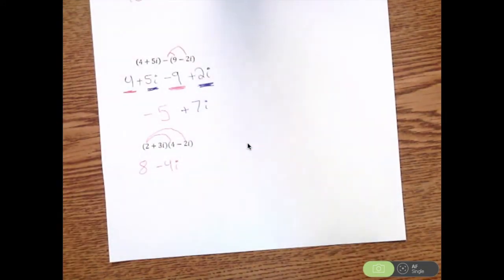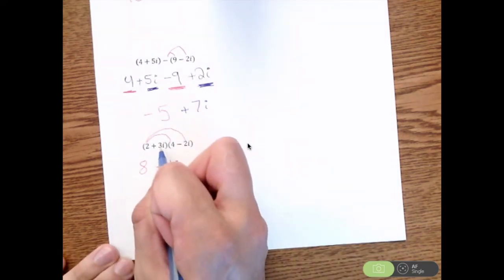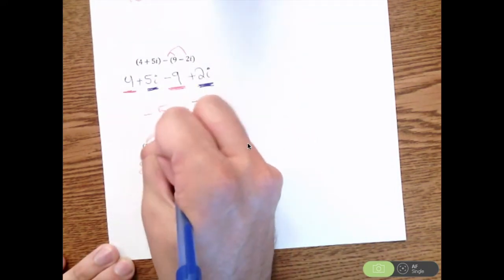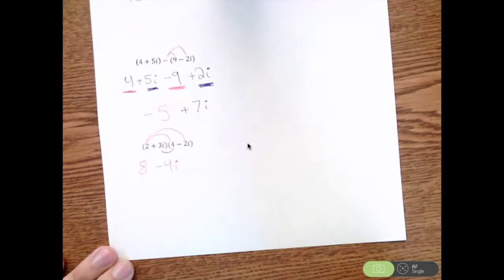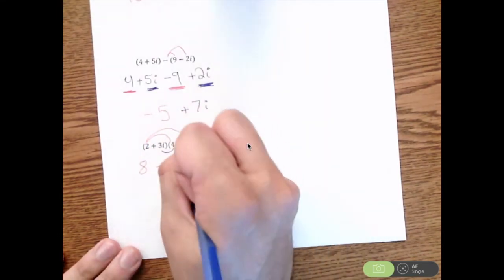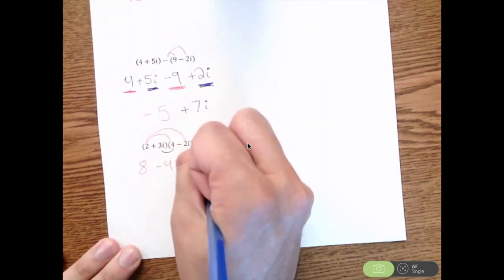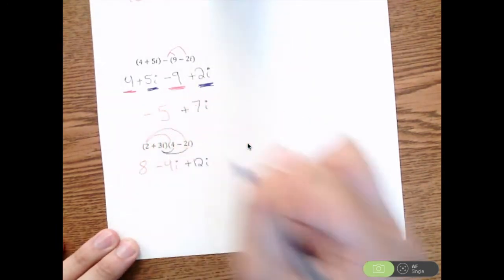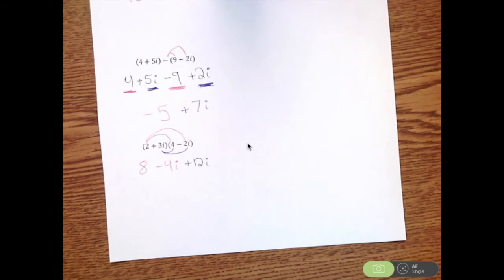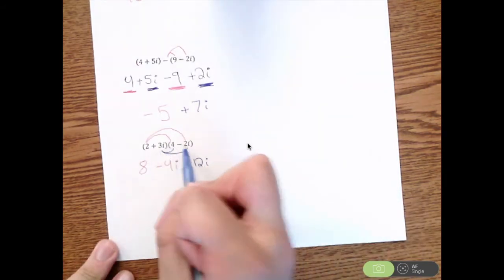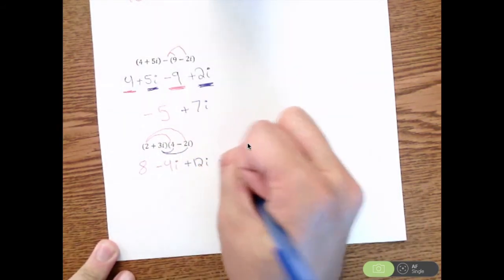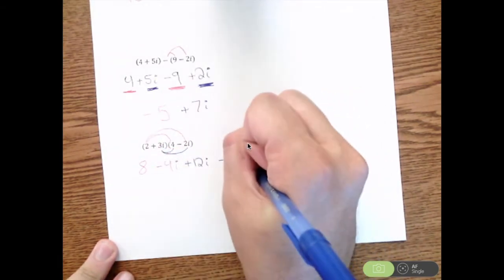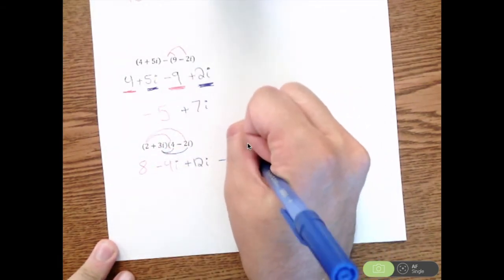Next, we distribute the second term in the front parentheses. I'm going to take 3i times 4, which is positive 12i. And then we take 3i times negative 2i. 3 times negative 2 is negative 6, and i times i is i squared.